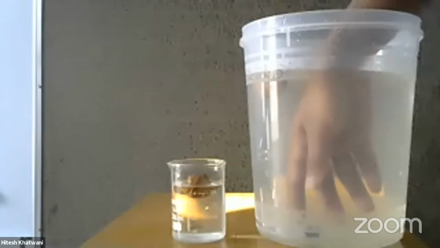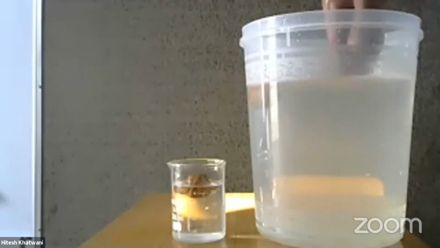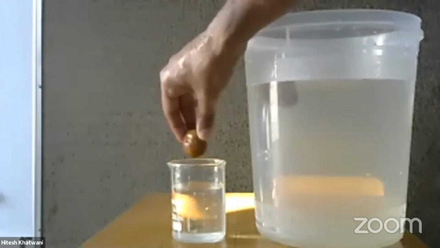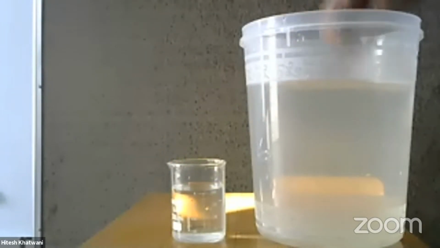So sinking, floating doesn't seem to do anything with the depth of water. We still need to do that apple experiment. So while Hitesh is making his hole in the apple, till then we will carry on with some discussion.